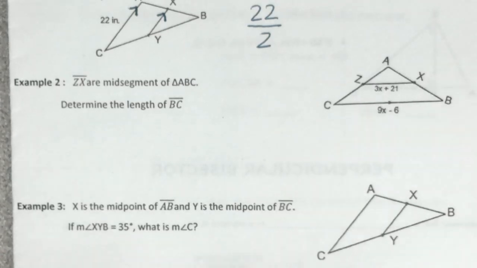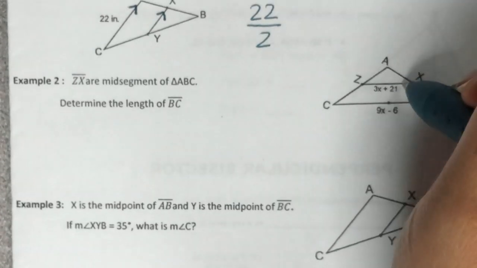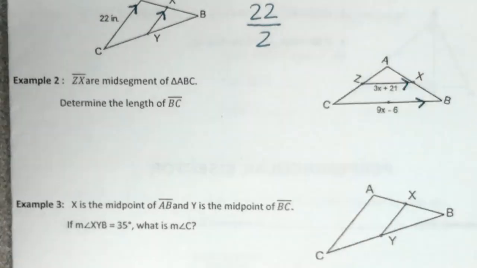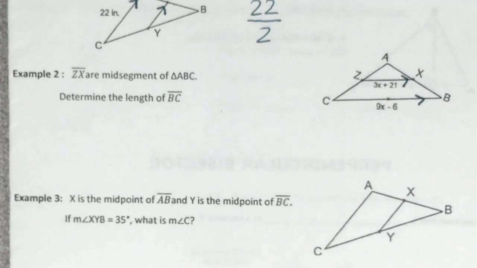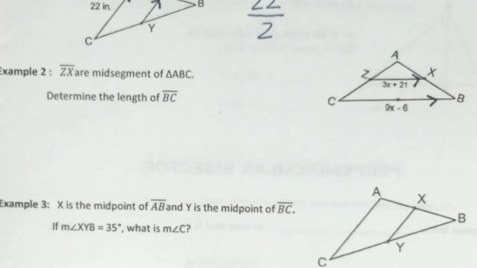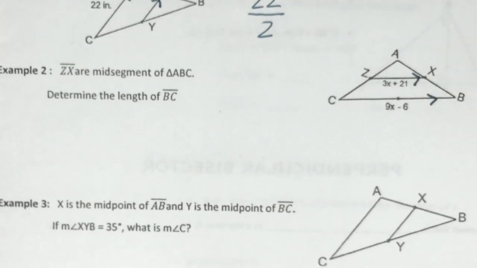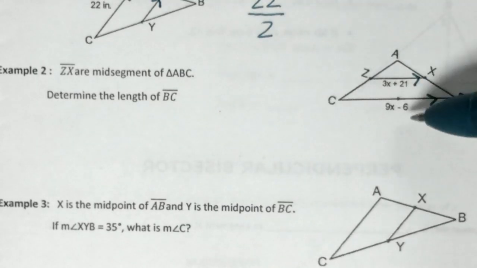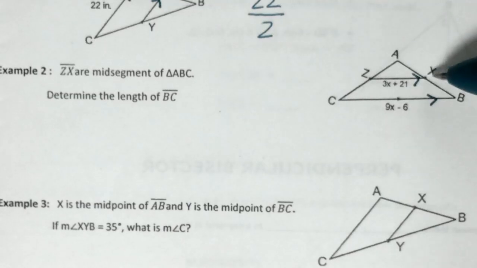All right, number 2. ZX is a mid-segment of ABC. Determine the length of BC. So since this is a mid-segment, what can I add? The parallel. And what do I do? How do I find anything? What do I know? BC, it's 2 times the ZX, so how can I set that up as an equation?